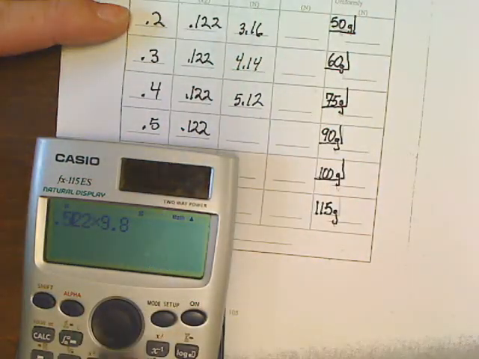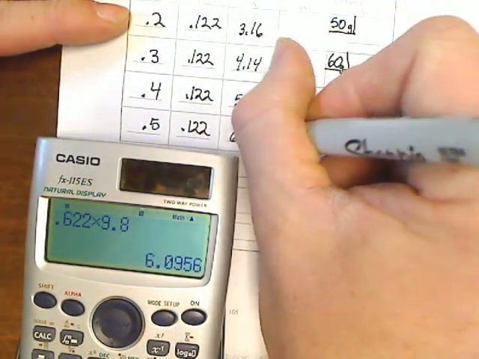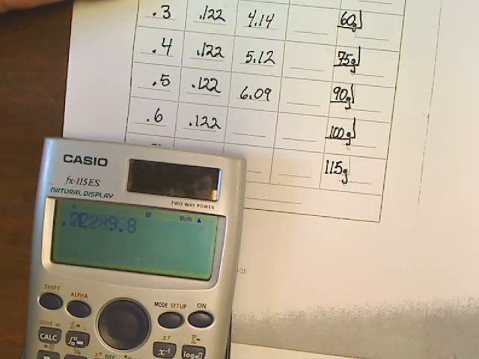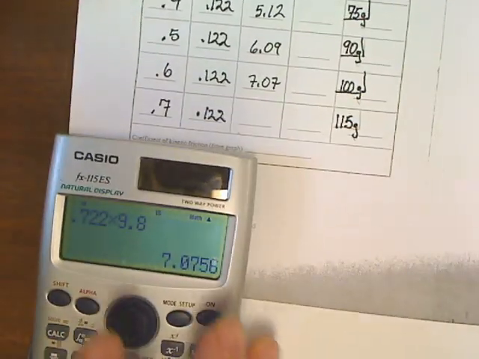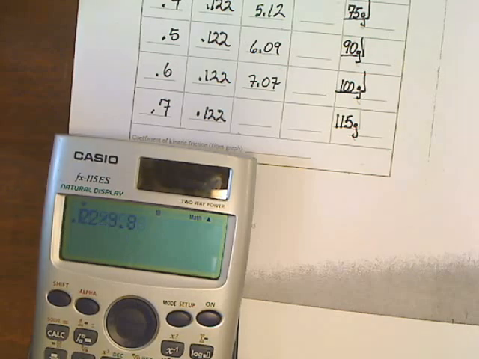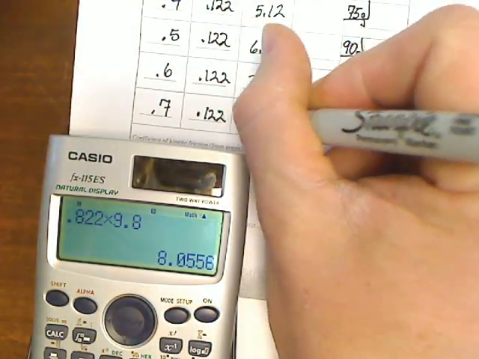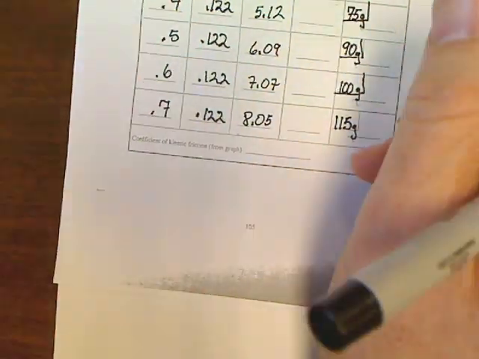Then 6.09... 7.07, and then the last one, 8.05. So now I've calculated my weight for every single trial.